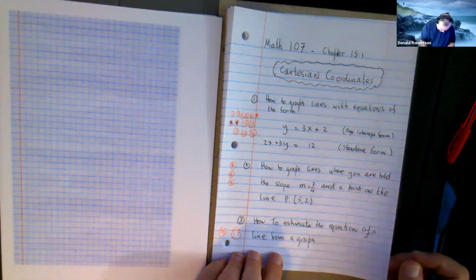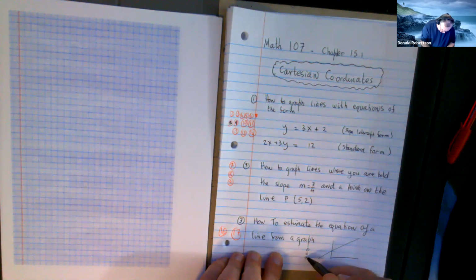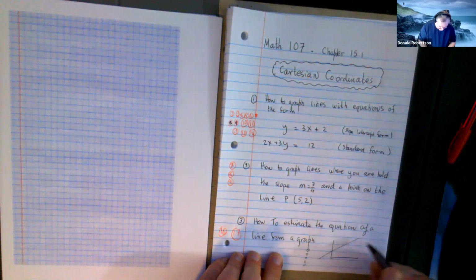So they'll give you a picture, and you're going to try, from a choice of 5 or 6 choices, to pick which one is the right equation. That's the overview of what's going to happen today. So let's get into the details.